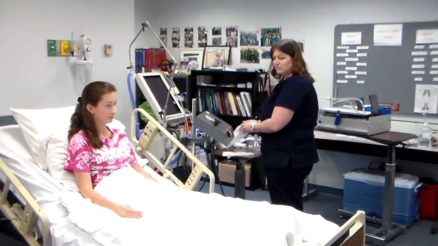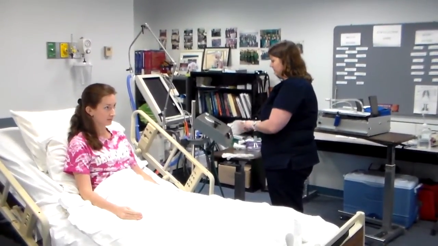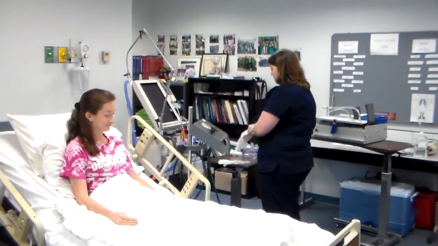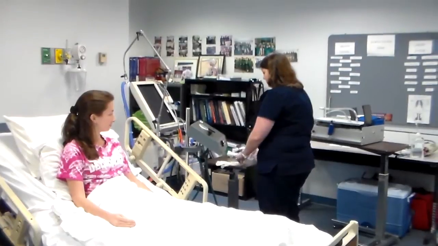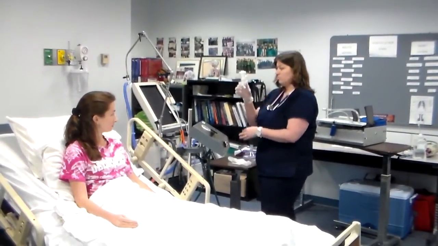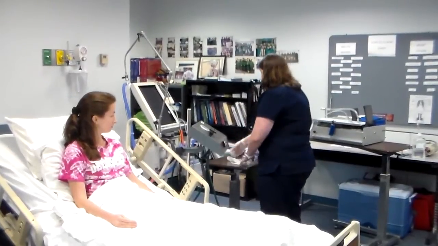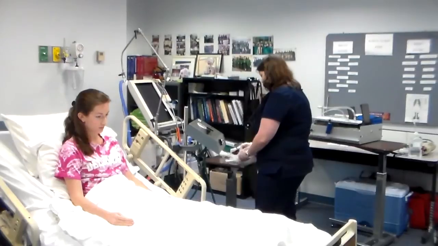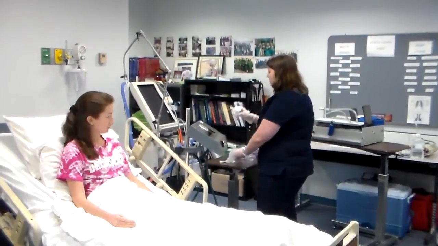To deliver the Metaneb therapy to the patient, first make sure you have all the necessary equipment for the treatment. For patients requiring aerosol medications, a small volume nebulizer can be attached to the circuit and given during the Metaneb treatment. If using an air clips nebulizer, make sure it is set to continuous flow.